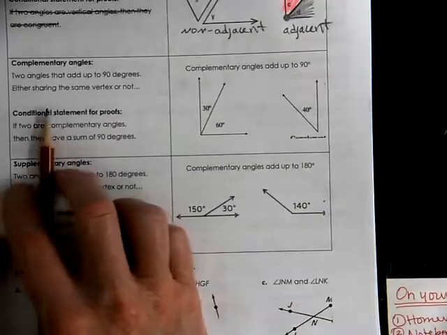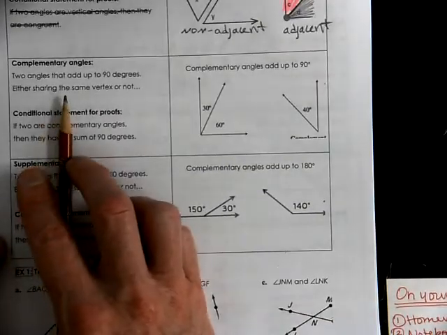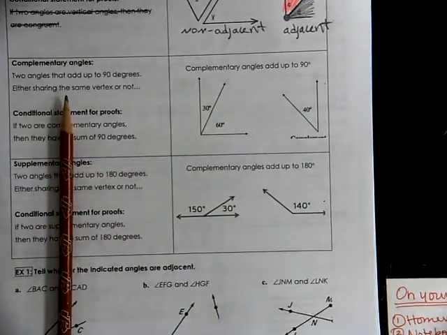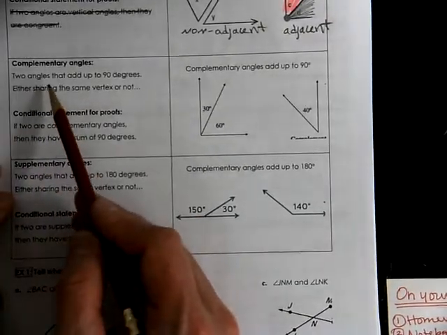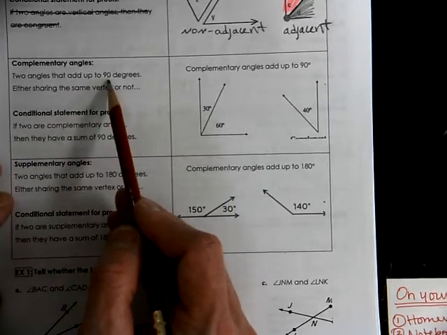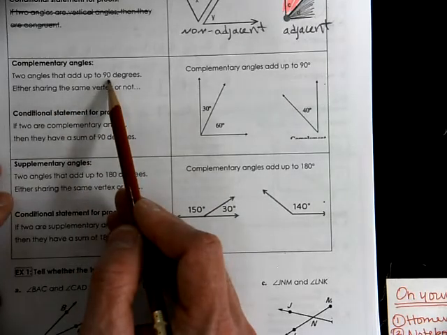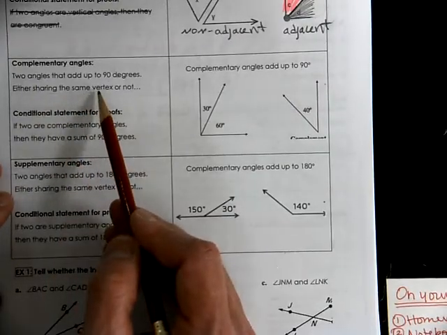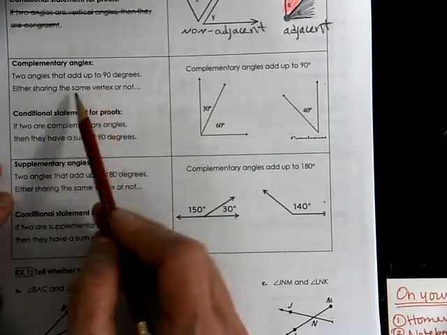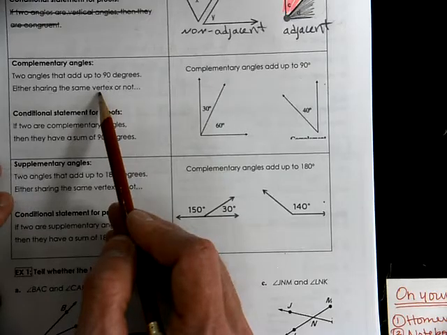A vocab word that's very important in geometry is complementary angles. You'll see this on your SAT and definitely your final exam. Two angles add up to 90 degrees, and they may or may not be adjacent.